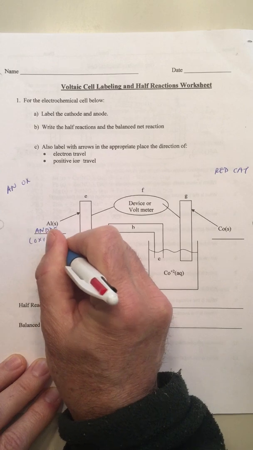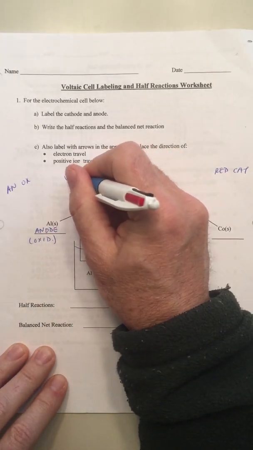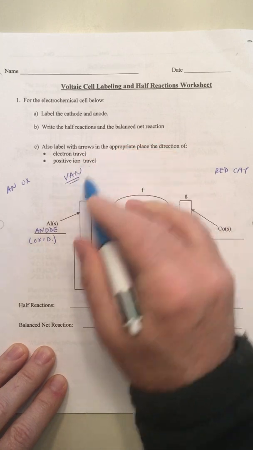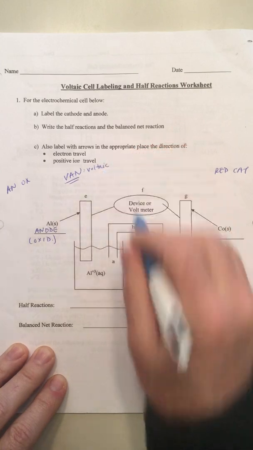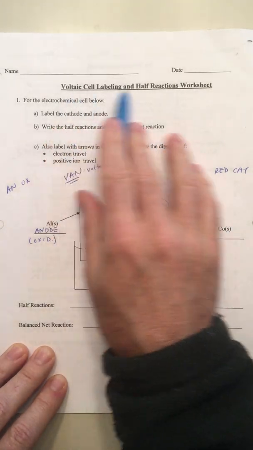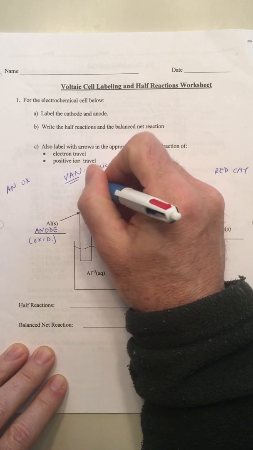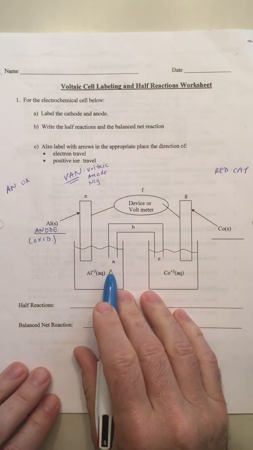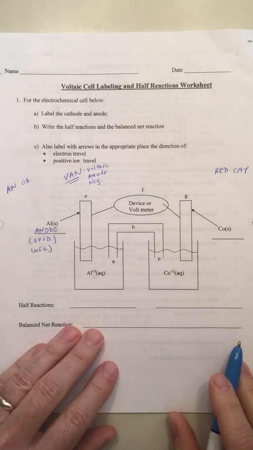So this is going to get oxidized. Remember, another mnemonic that I gave you, I think, is van. That means in a voltaic cell, like this one, voltaic or galvanic, the anode is negative. So this is negatively charged, in case they ask that too.